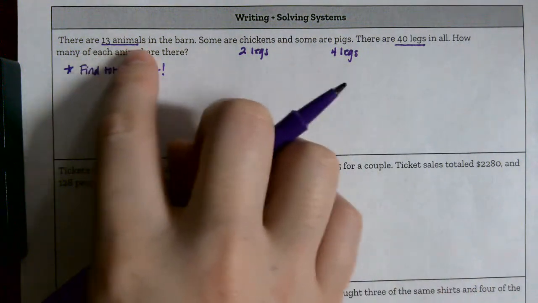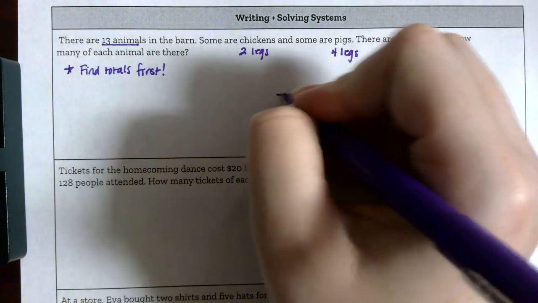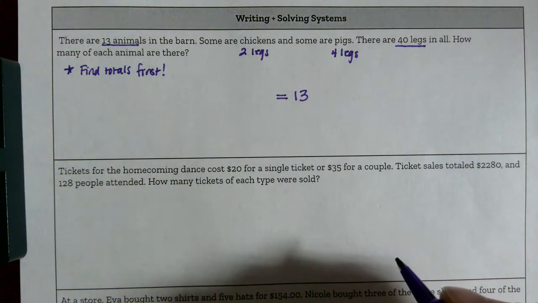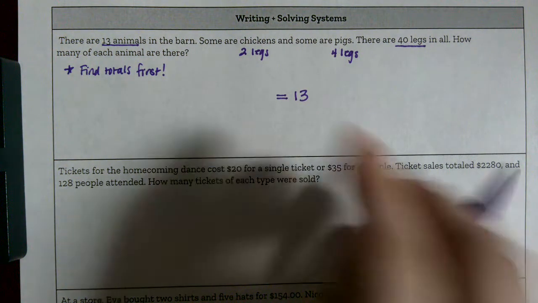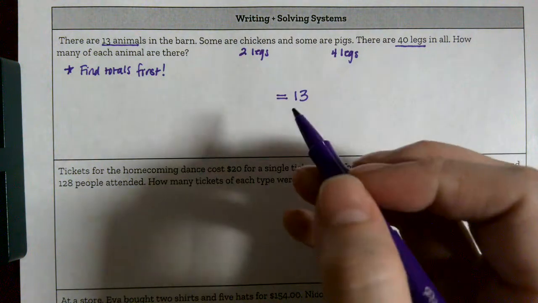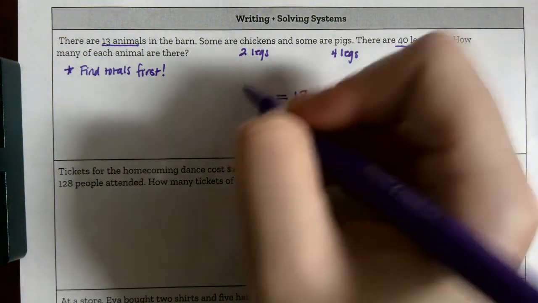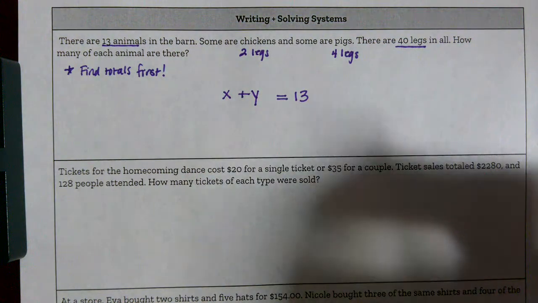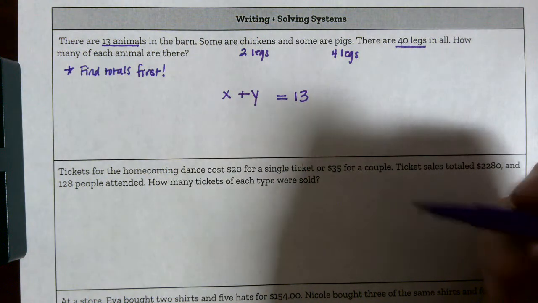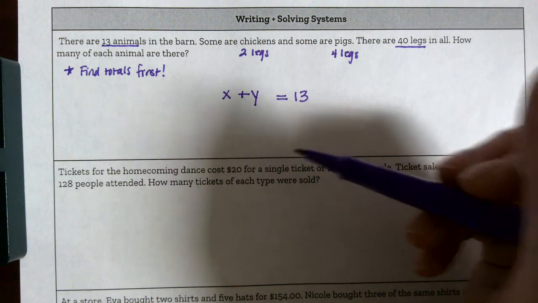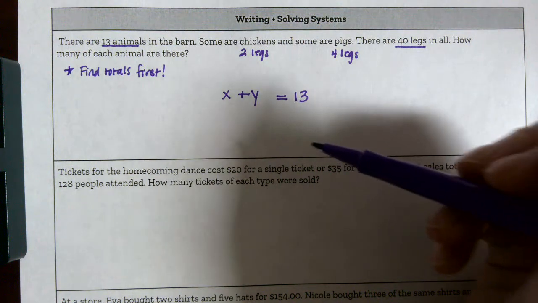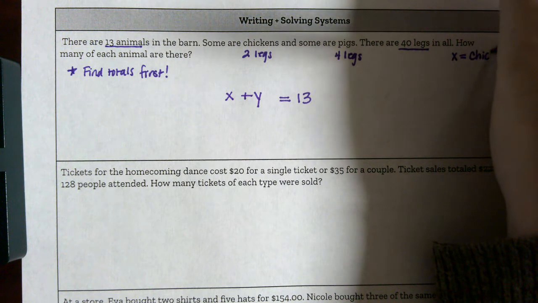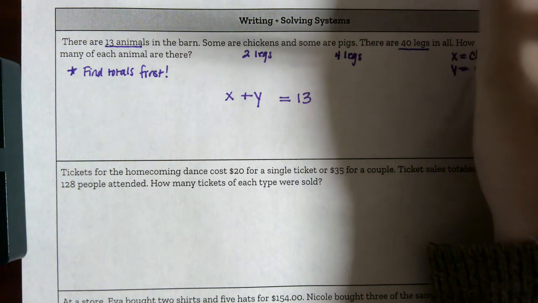So my first total is this 13. So I'm going to start with equals 13. And I know that some are chickens and some are pigs. So I'm just going to add up all the chickens and all the pigs, and that should equal 13. So I'm going to use X and Y. And whenever you use variables in a real world scenario, you have to tell me what those variables are, because often you'll use X and Y, and you need to be sure that you identify what that means. So I'm just going to do that off to the side by saying X is chickens and Y is pigs.